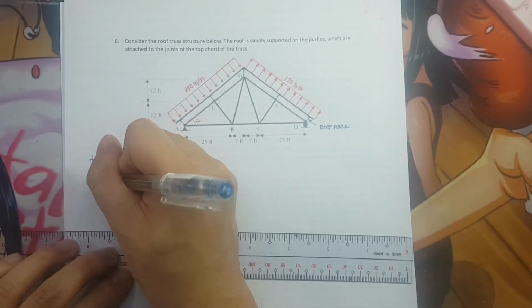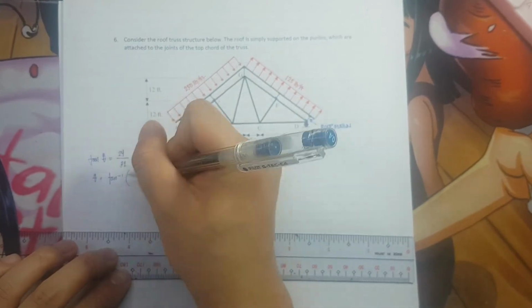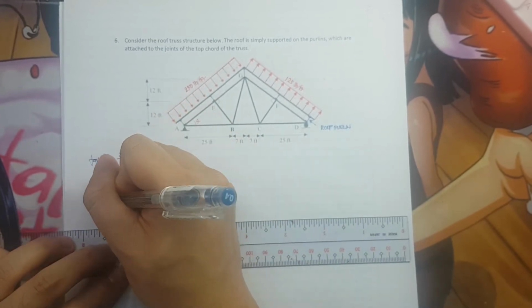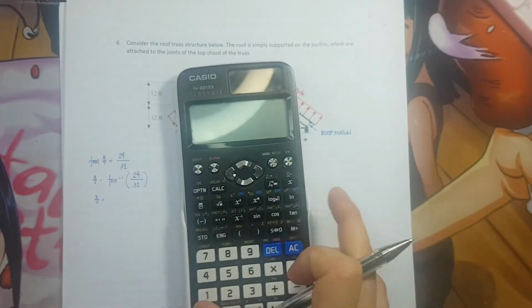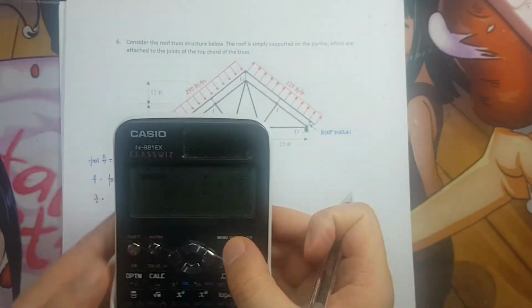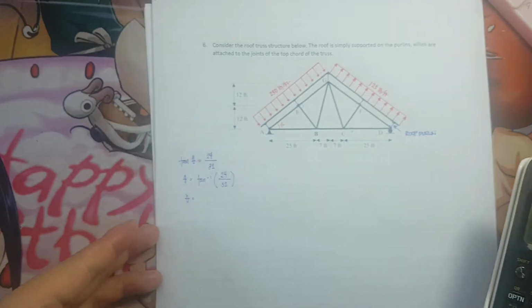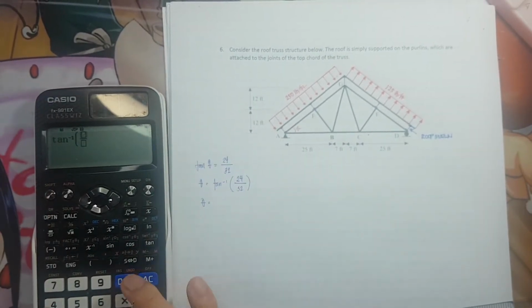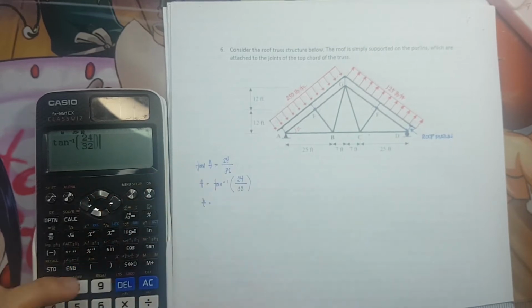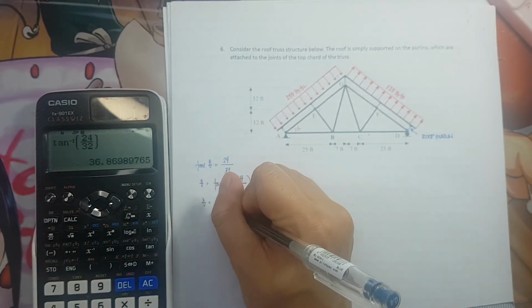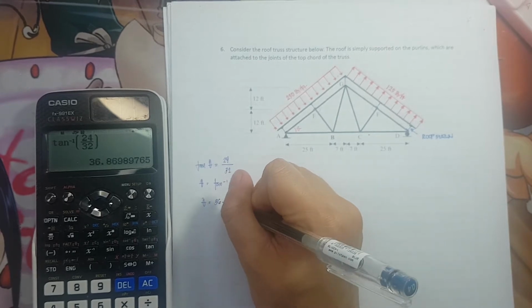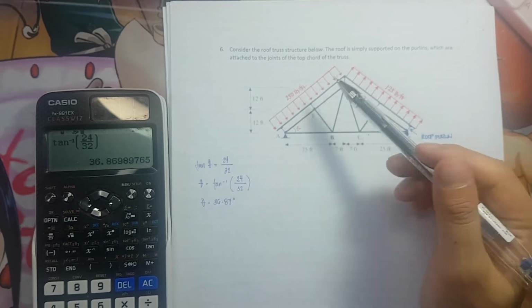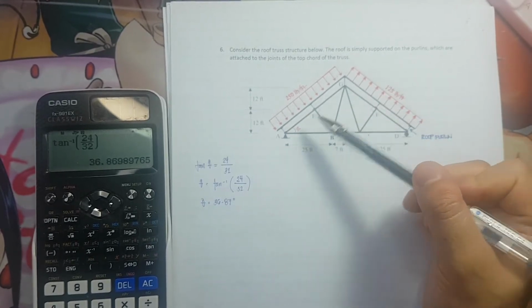Theta therefore is equivalent to arctan of 24 over 32, and that is 36.87 degrees.